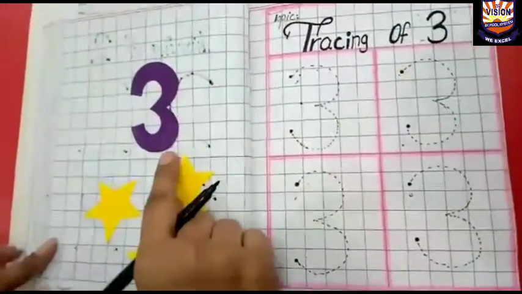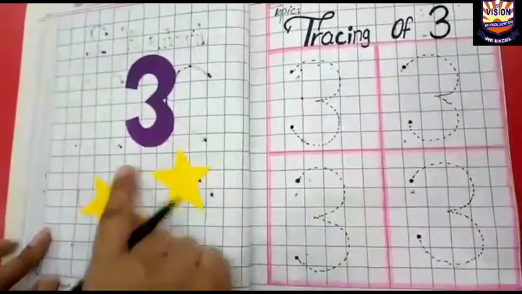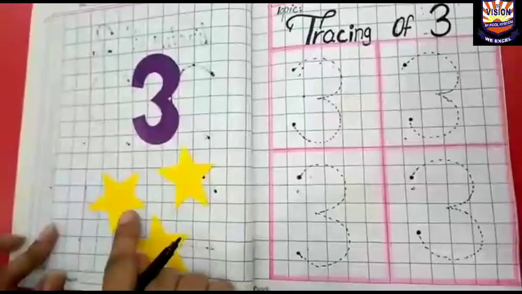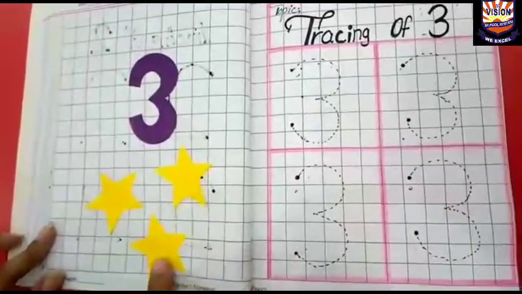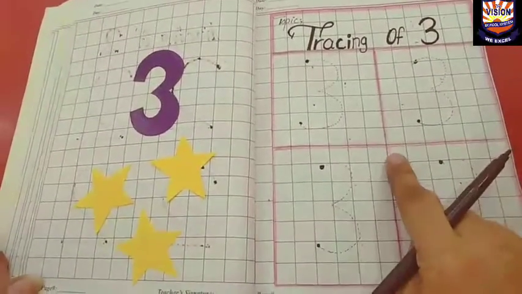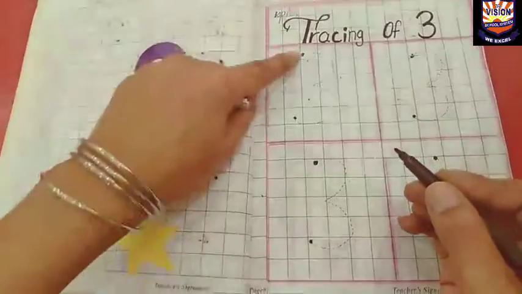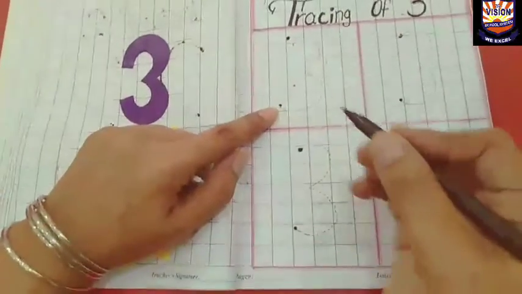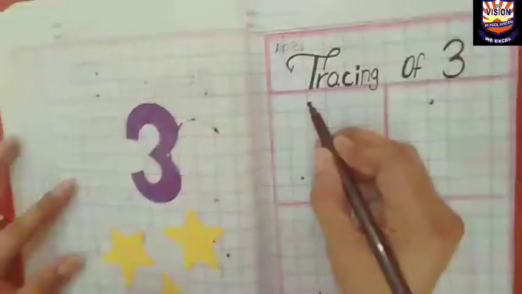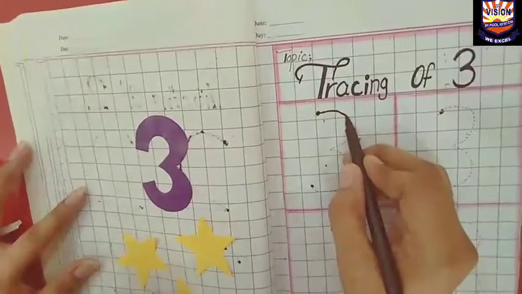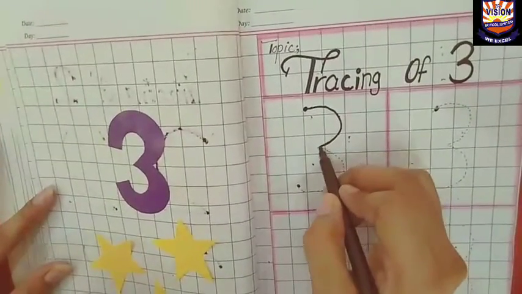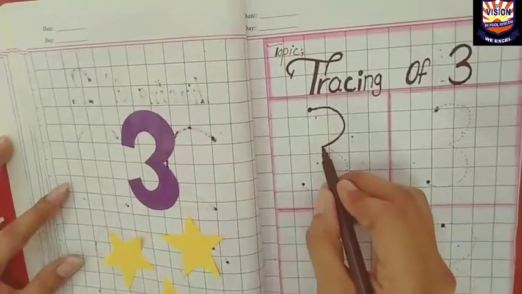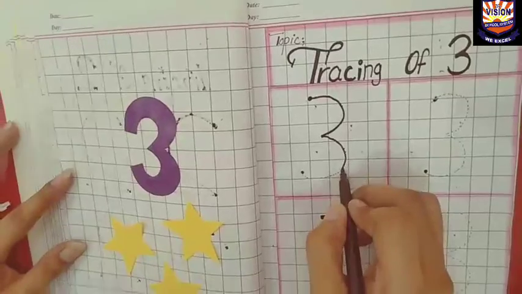What comes after number 2? Number 3. Look at here, how many stars are here? 1, 2, 3. 3 stars are here and here are the tracing of number 3. Here are 2 dots. One is for starting, second is for ending. Put your pencil on the starting dot. Start making half curve and again make half curve.